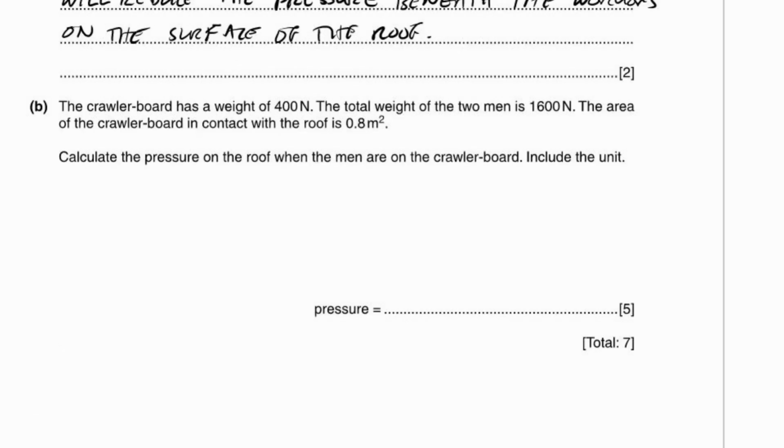B. The crawler board has a weight of 400 newtons. The total weight of the 2 men is 1600 newtons. The area of the crawler board in contact with the roof is 0.8 meters squared. Calculate the pressure on the roof when the men are on the crawler board, including the unit. Okay, let's look at this. We're being asked to calculate the pressure.